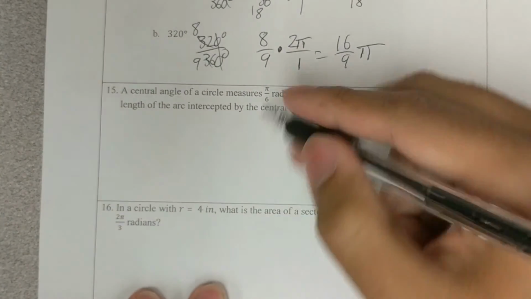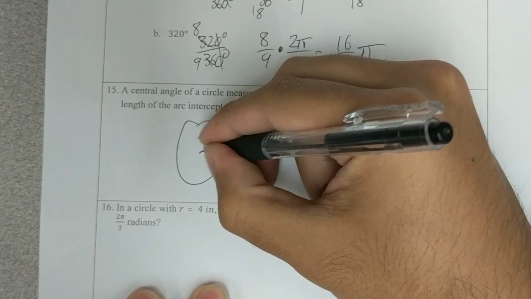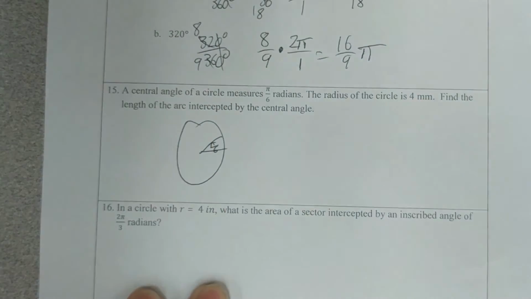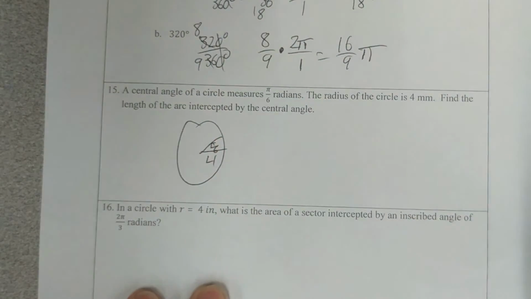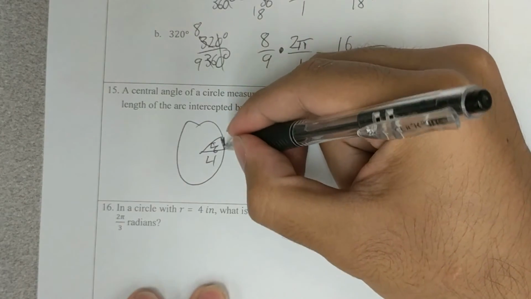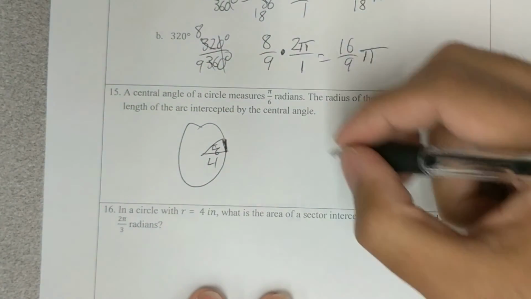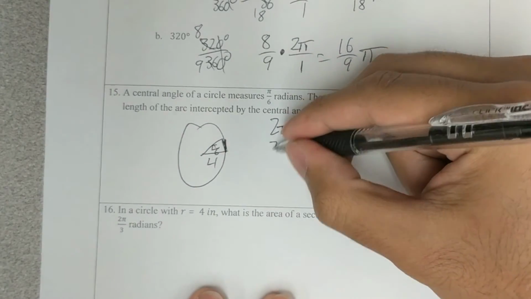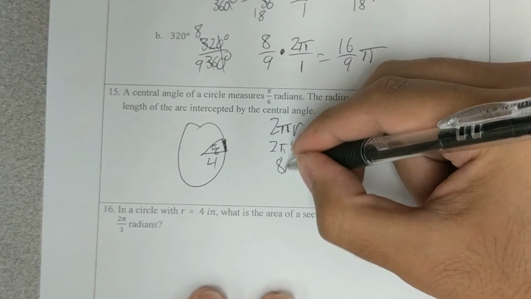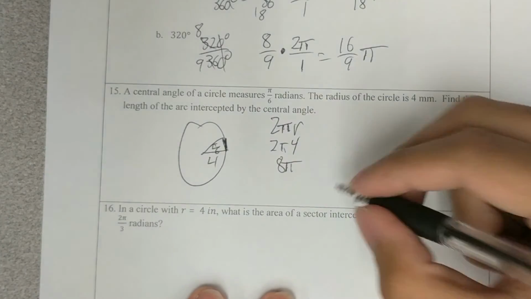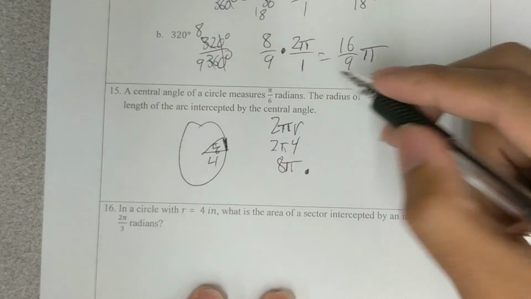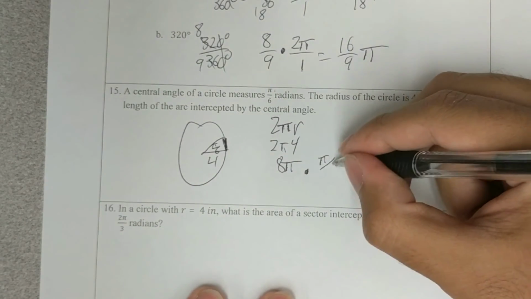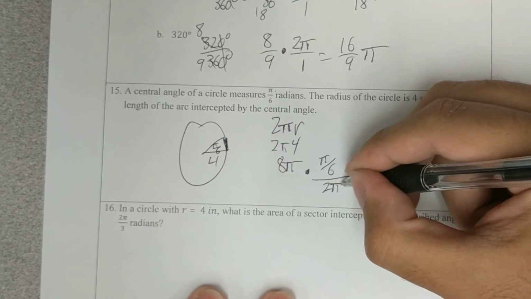Central angle is pi over 6. Radius is 4. What is the length of the arc? Okay, so we're talking about lengths. So the full length is the circumference, 2 pi r. In this case, 8 pi is the circumference. But what fraction of the full circle do we have? We have pi over 6 out of 2 pi.